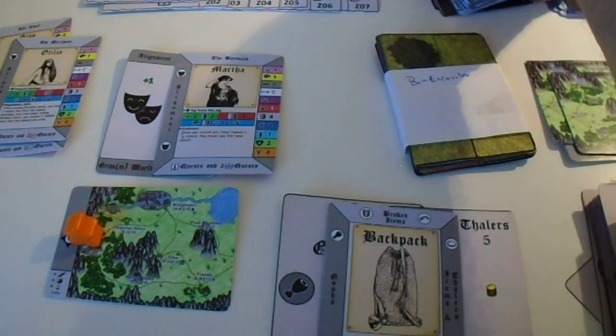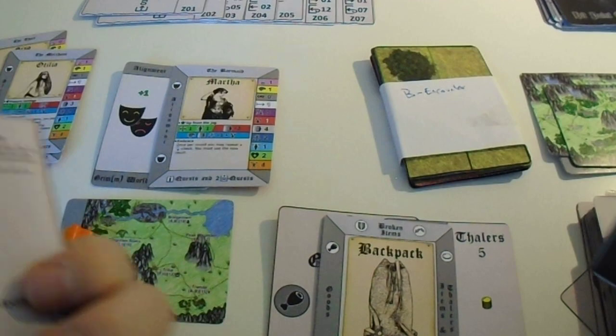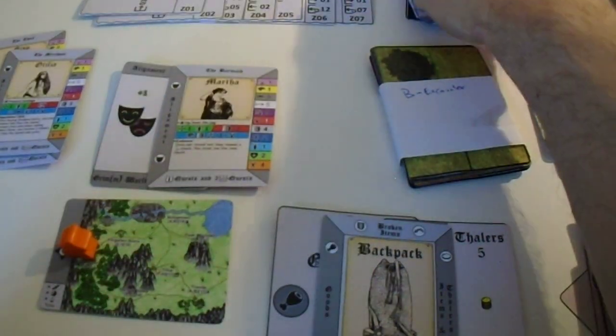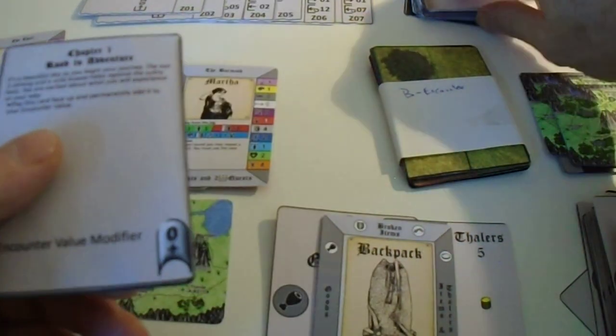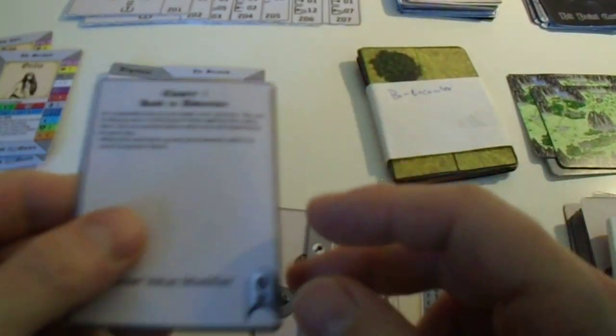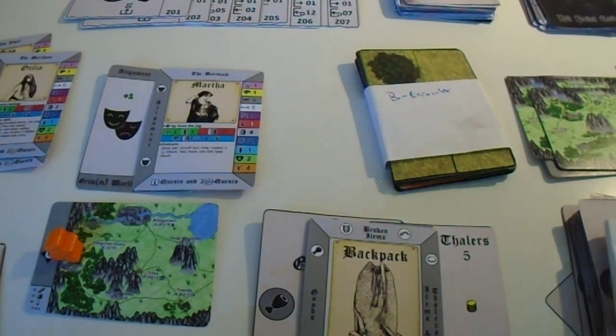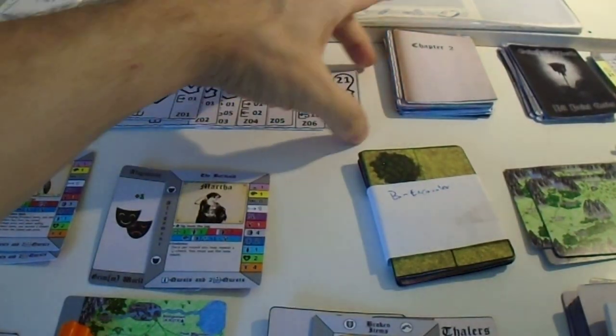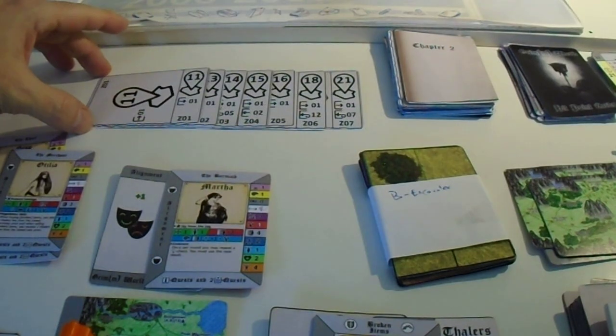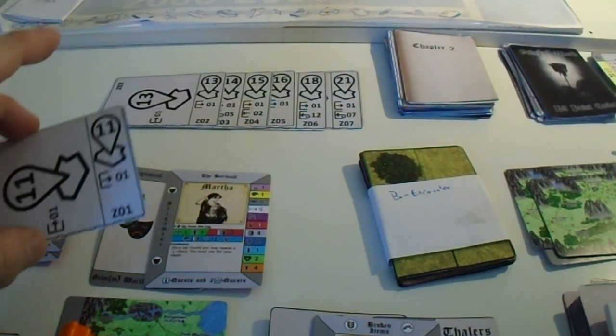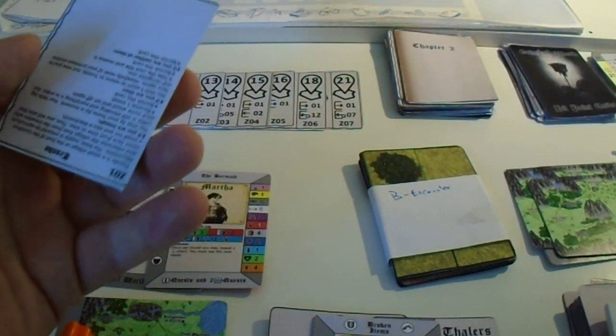So this is the chapter card, and we already had this encounter deck. This is the encounter deck of the subchapter things.